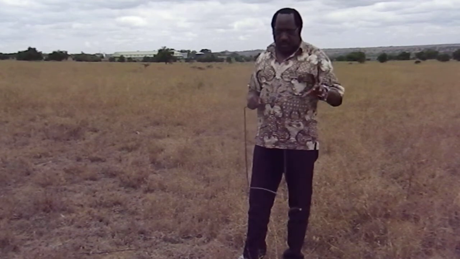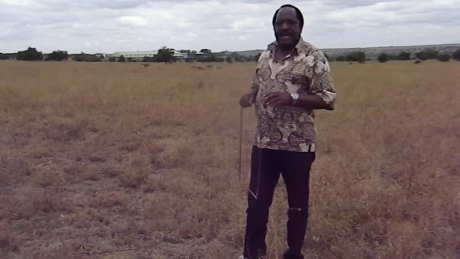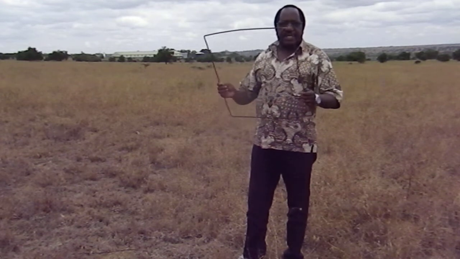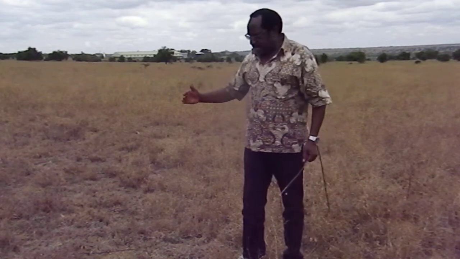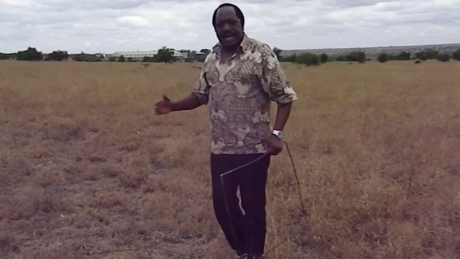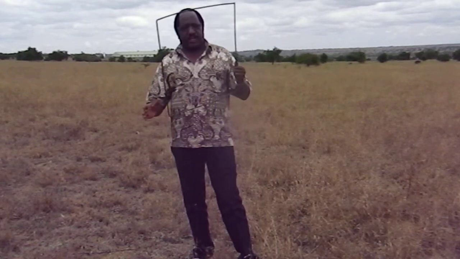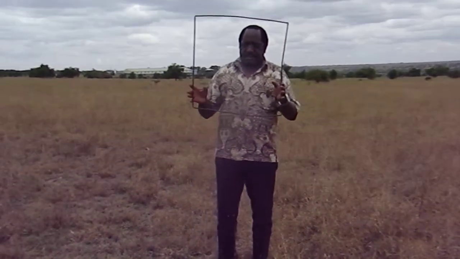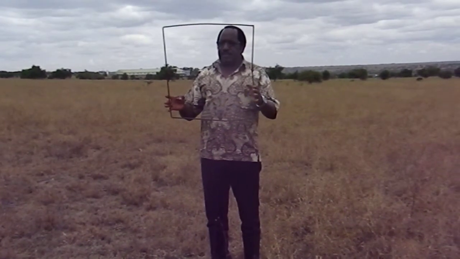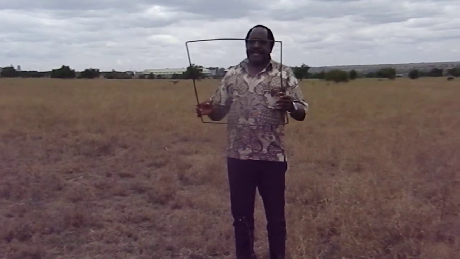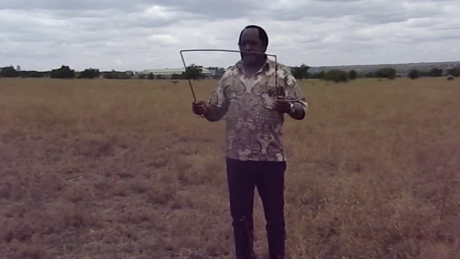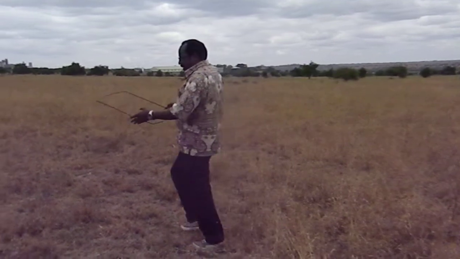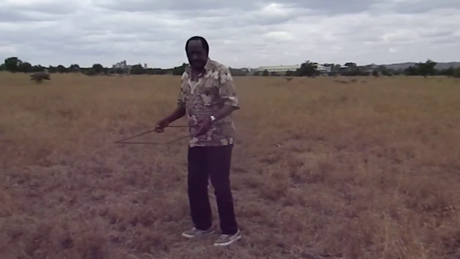But because of the constraint of time today, I'm going to discuss just the methodology on how we use the quadrat. I wanted you to understand how quadrats are used and how we can utilize them. So this is a small 0.5 quadrat, and we use it by placing it on the ground of the grassland we want to sample.